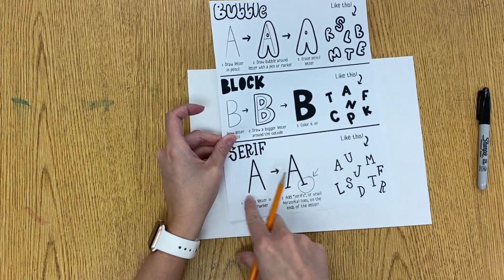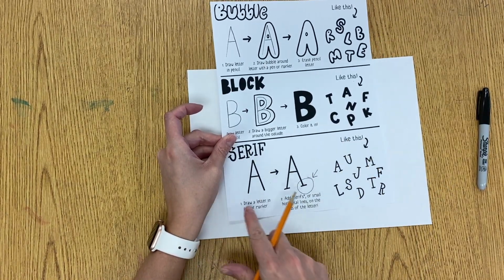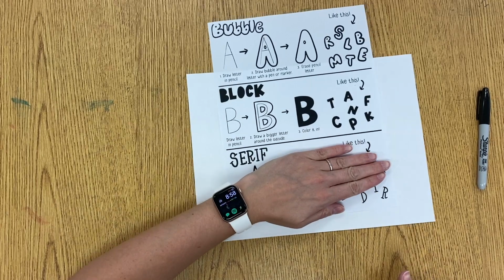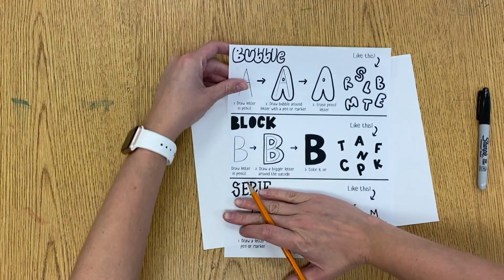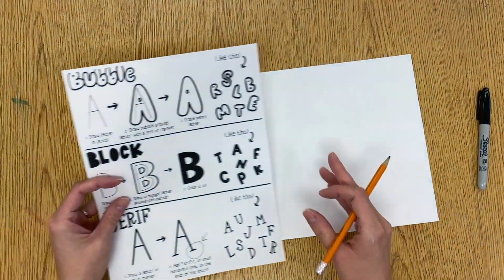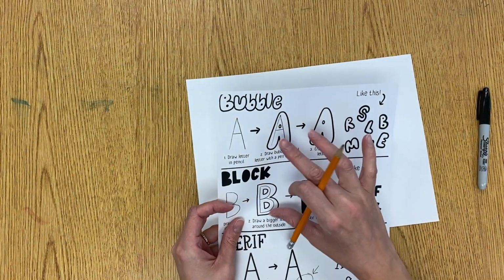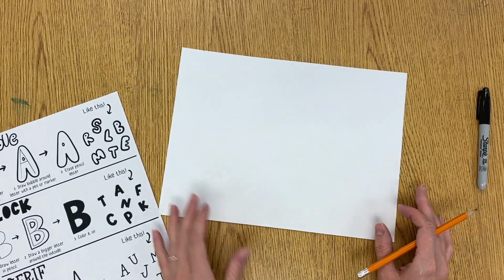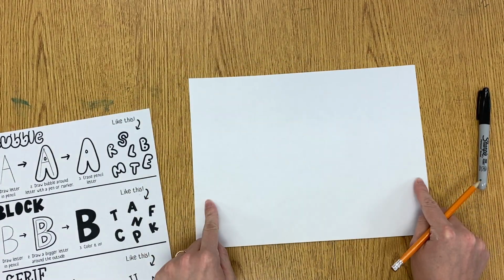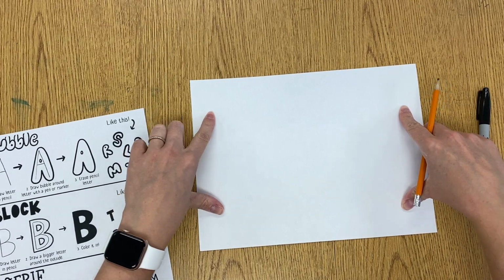So on this paper, this also has an example for serif letters. We're not gonna do this one because this has nothing to color in. So this is the only one you can't choose. I'm gonna show you what it could look like with both, but either way, you need to decide how long your name is and how it's gonna fit on your paper.